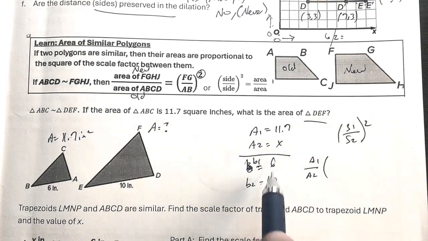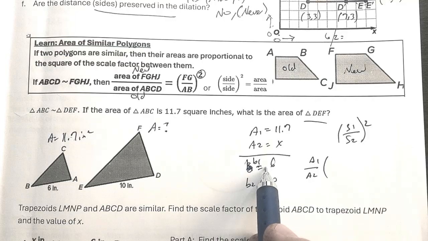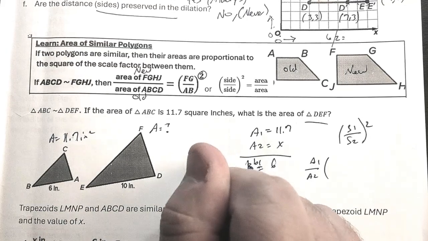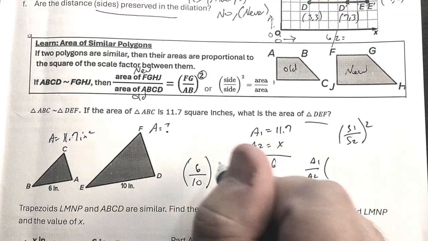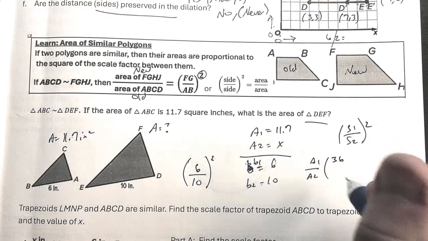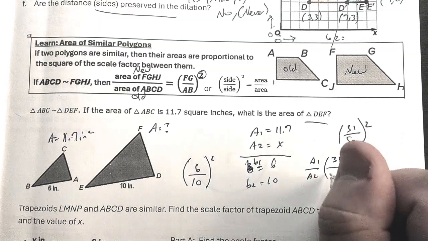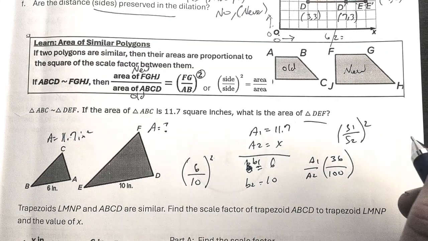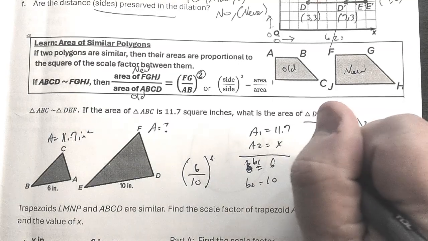So scale factor is going to be S1 over S2, but we have to square them. So that would be 36. So 6 times 6, or 6 squared is 36. 10 times 10, 100.